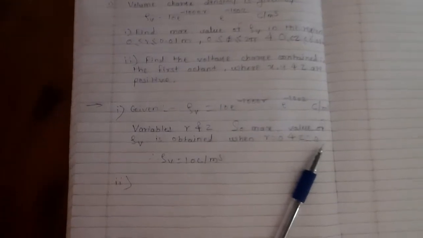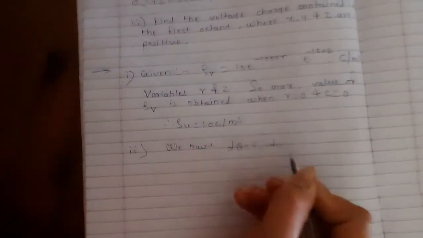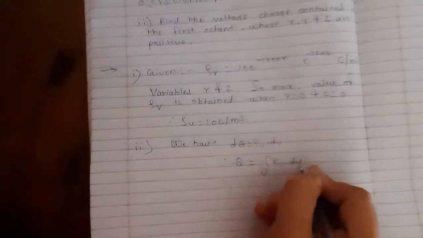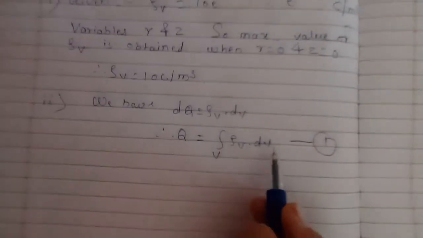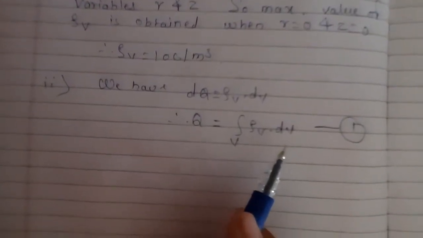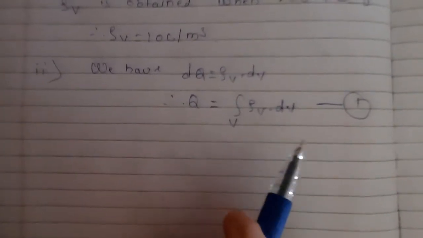Now the next part of the problem is we have dq is equal to rho v into dv. So by taking the integration, we can write q is equal to integration rho v into dv. This is equation 1. Now we have to obtain the value of this dv. So the given coordinates are r, phi and z. That means it is cylindrical coordinate system.